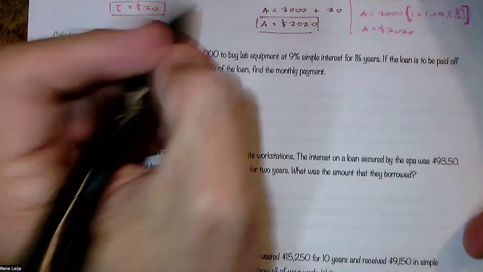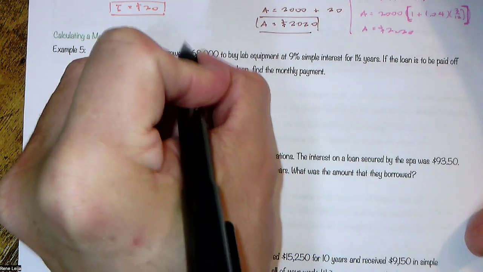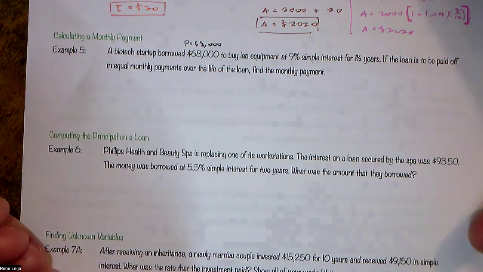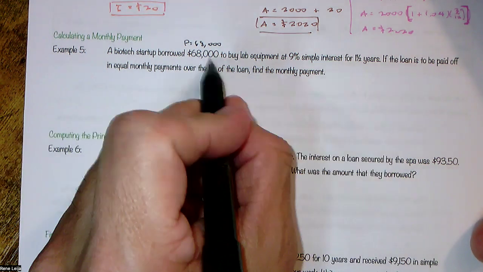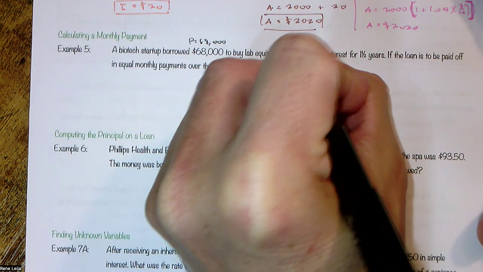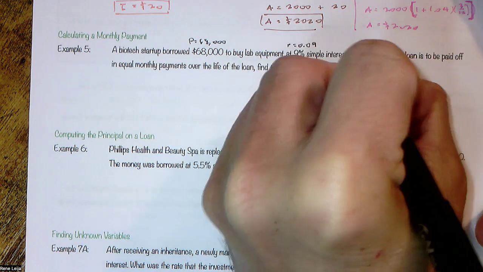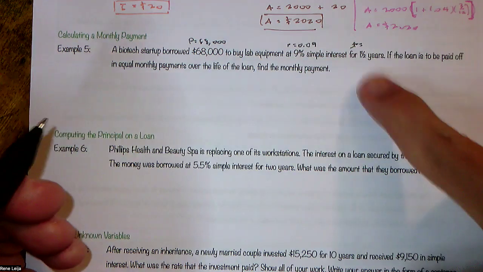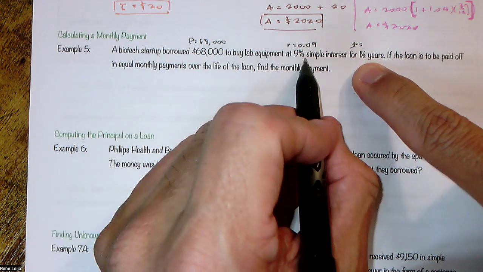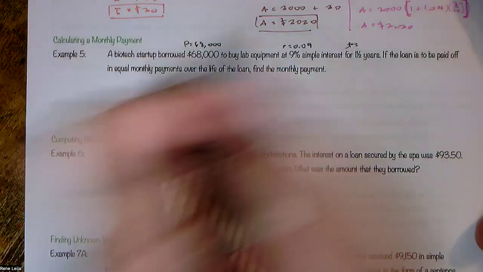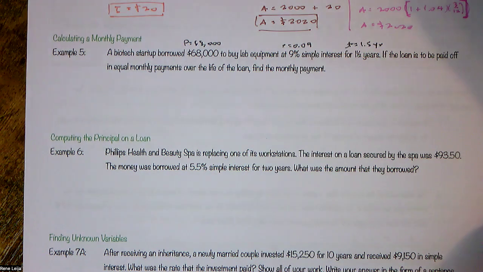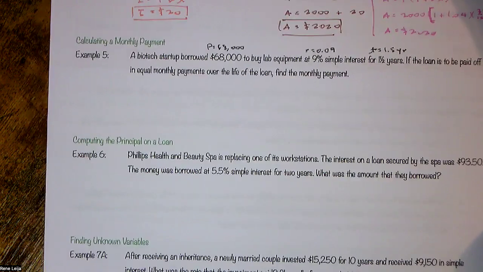All right. So here's the P. They borrowed $68,000. And I would strongly suggest that when you get to these problems that you identify what P, R, and T is. Okay. R is the interest rate, 9%, so that's 0.09. Now, here, they're going to borrow the $68,000 at 9% simple interest for 1.5 years. Well, if you want to say 1.5, you are perfectly okay to do that. I would probably do that.